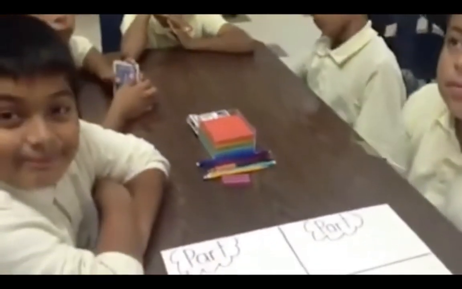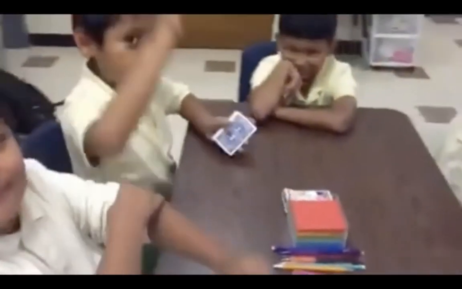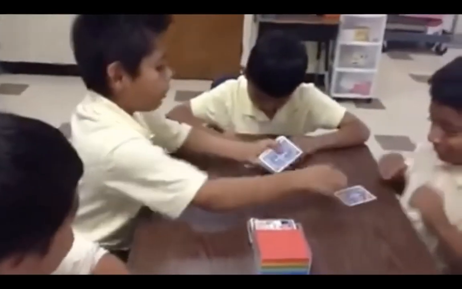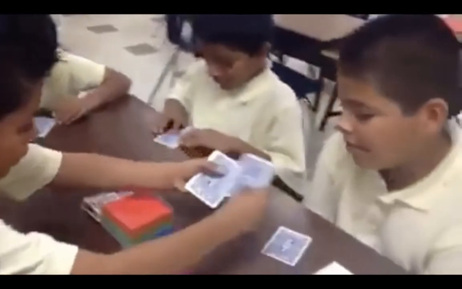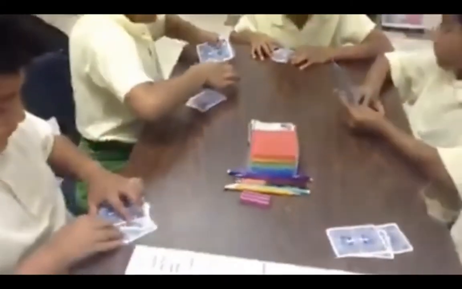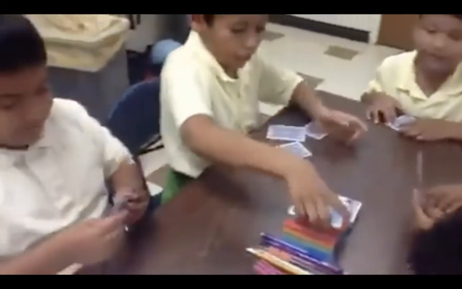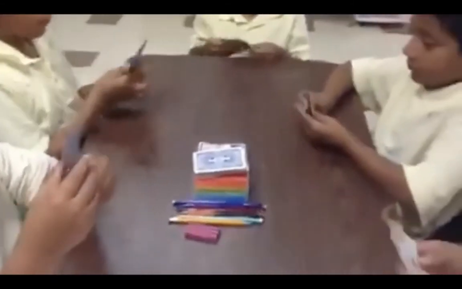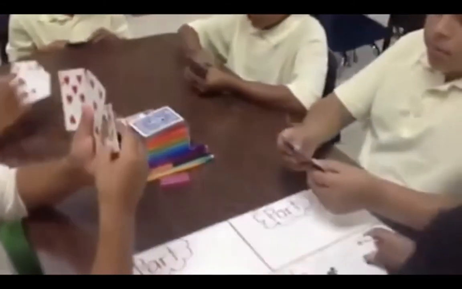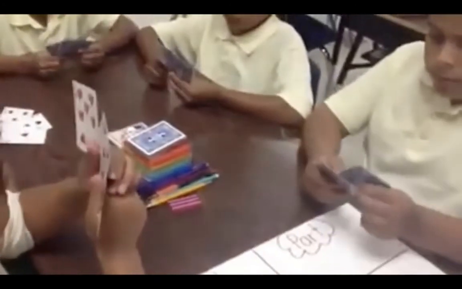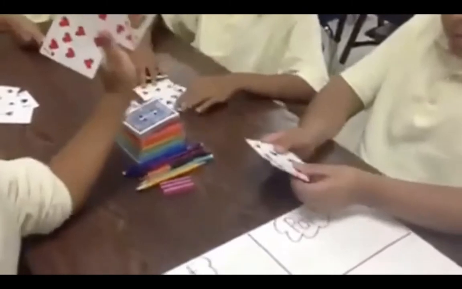All right, guys, who's the dealer? Okay, let's go ahead and see how this game is played. So the dealer distributes 3 cards to each student. Afterwards, the students then look at their cards. And they're having a moment to think. Now, everyone go ahead and show your cards.